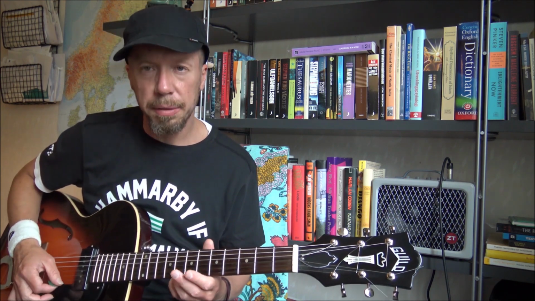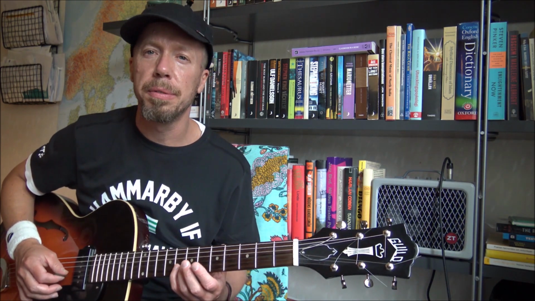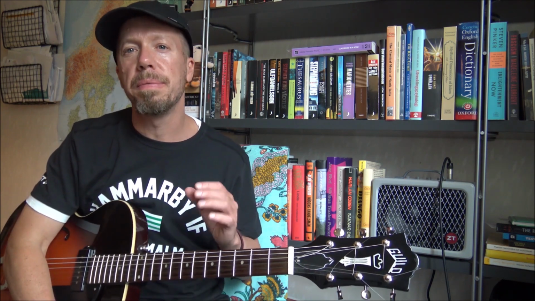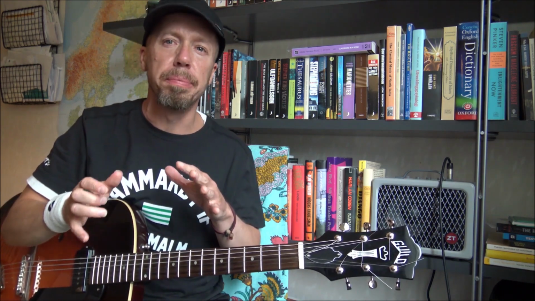Same thing like here, the C and G, the same for both. So that's a pivot place that you can take advantage of when you're playing. So this is a modal tune, modal jazz.